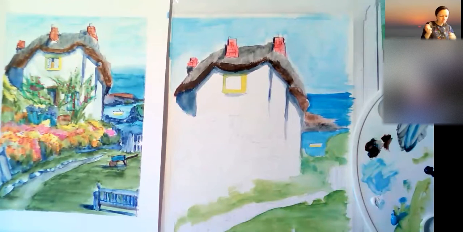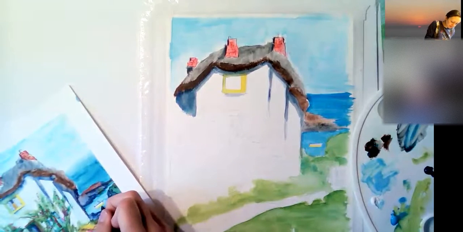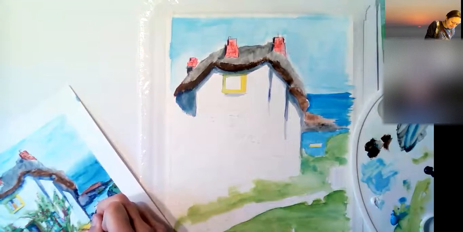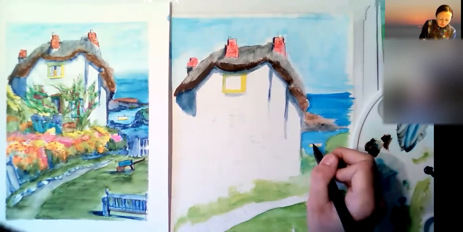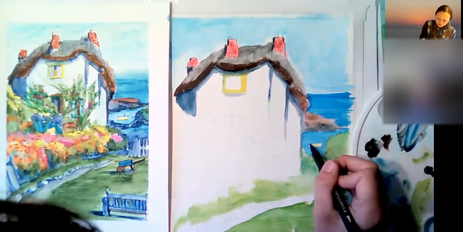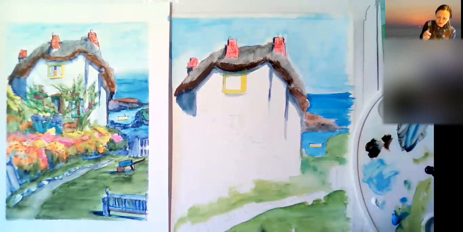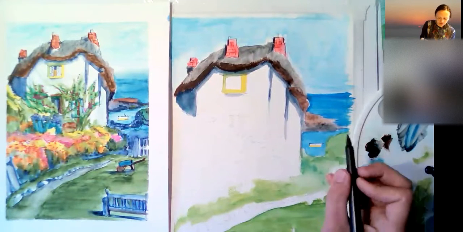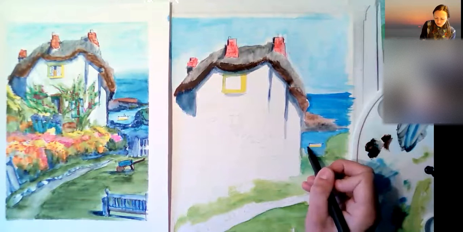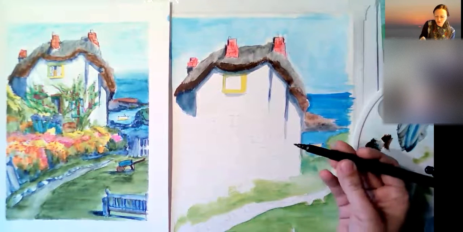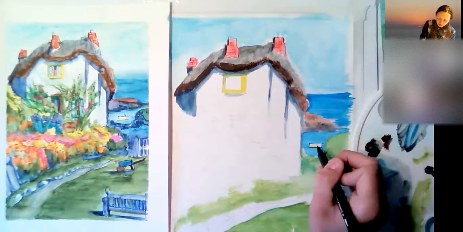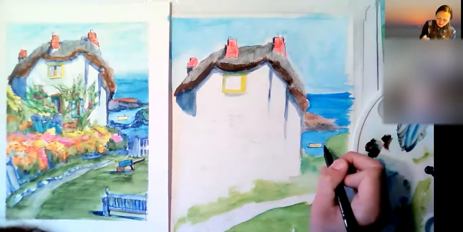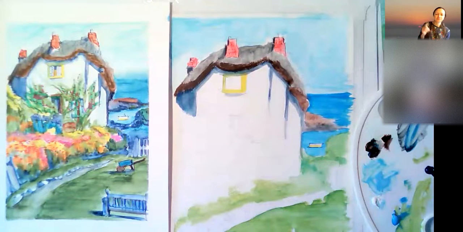So, and the boat as well. So the boat also just very kind of sketchy, just thin lines, and the lines also can be irregular, you know. And just with this brush pen, I go around, and also what I do, I mark the shadow of the boat.